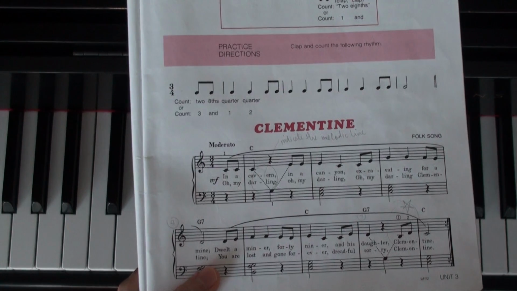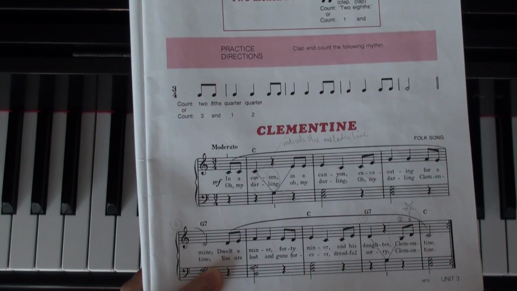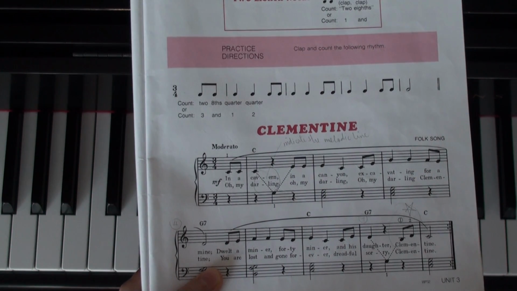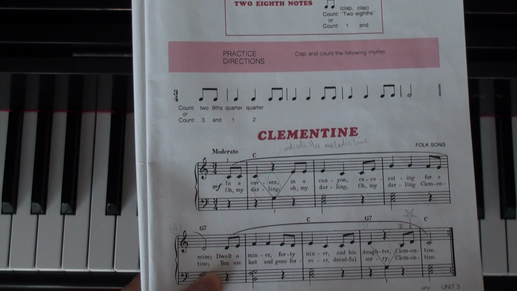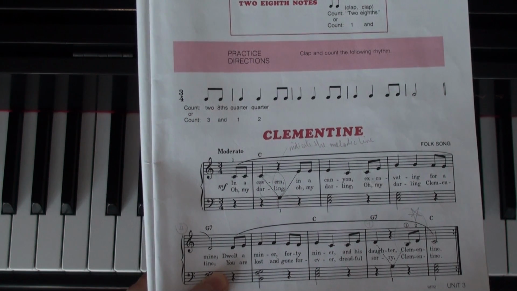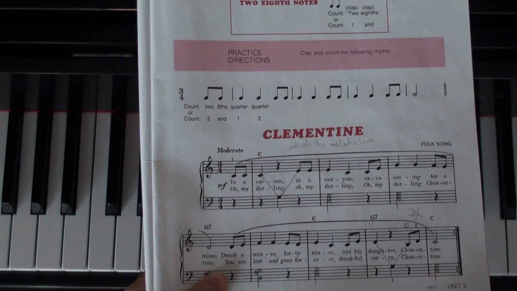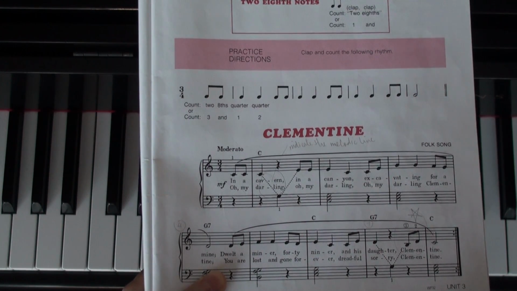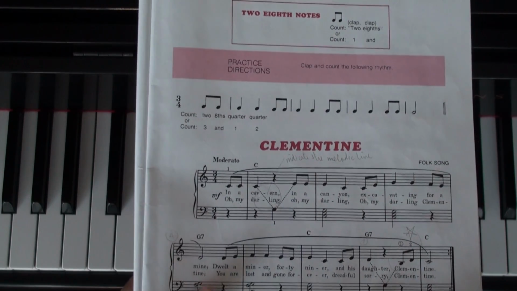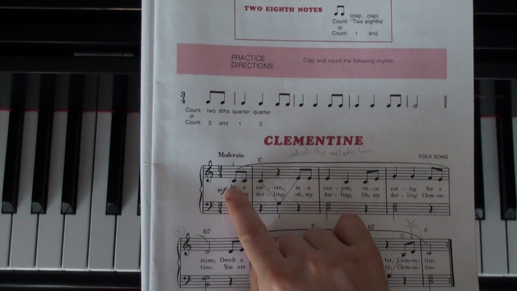Now when you are splitting the quarter note into half beats, you want to keep counting the "and" after each beat, because you want to keep the space for that duration. You want to keep the space for each half of the count.